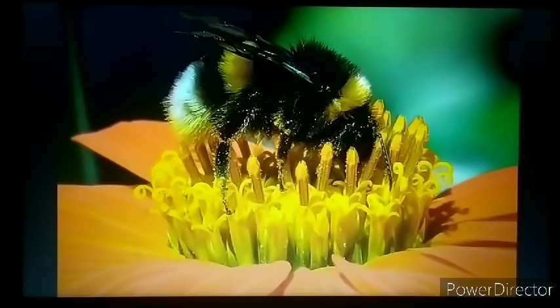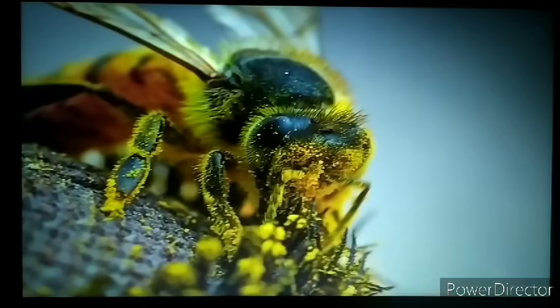As you can see here also, let me show you some more photos. Just look at this. You can see this honeybee is sucking nectar and it's resting its leg on the stamen. And so the pollen grains can easily stick to the bee.